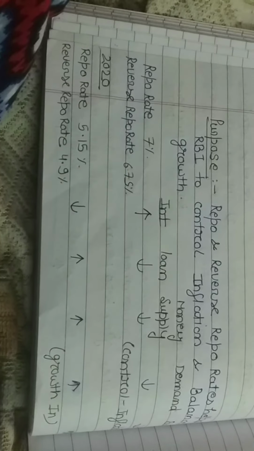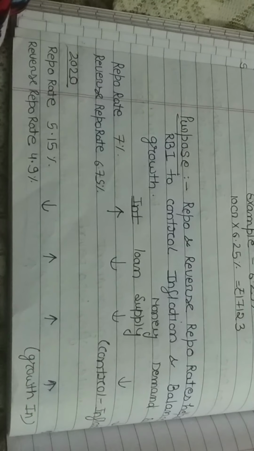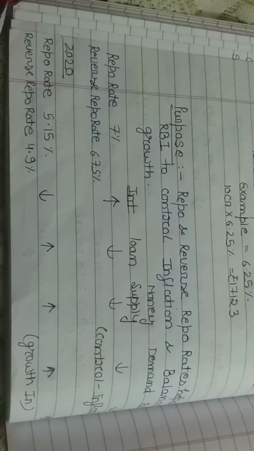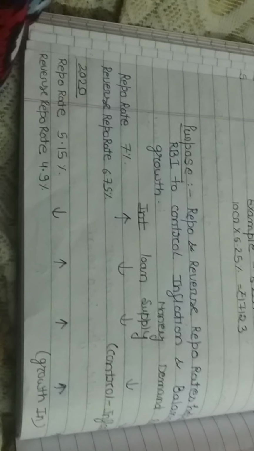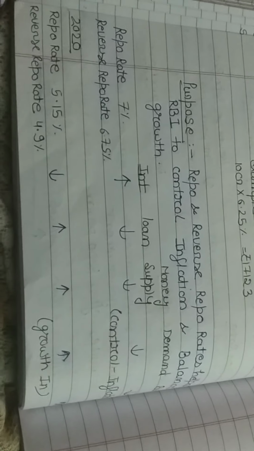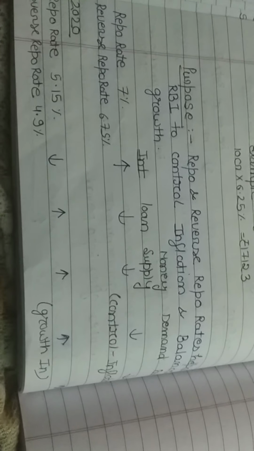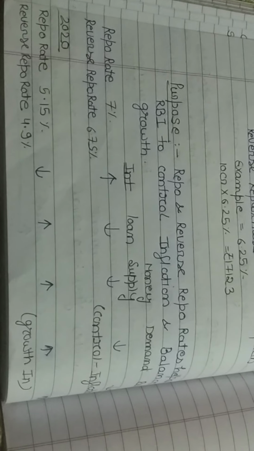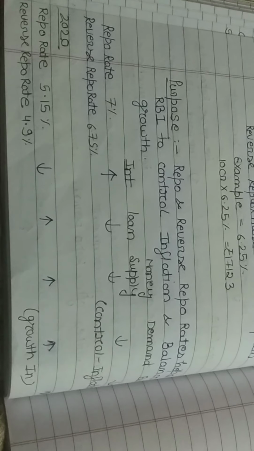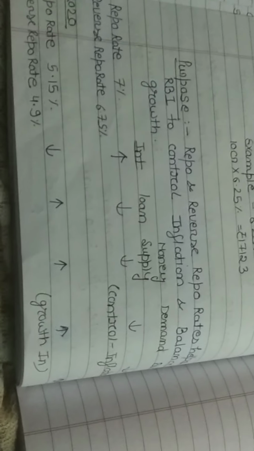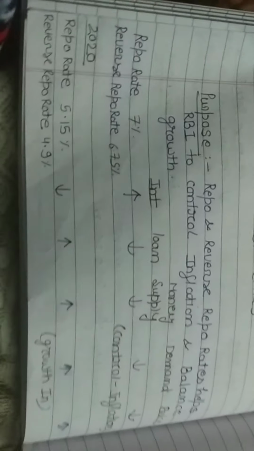But when we talk about 2020, repo rate is 5.15%, reserve repo rate is 4.9%, so the interest amount is reduced. Because the interest amount is reduced, it is easy for the public to reach the banks to get loans, and the loan amount is easily disbursed, money supply will increase, demand will increase, price will increase, inflation will increase, and growth will also increase. So it is very easy to understand.